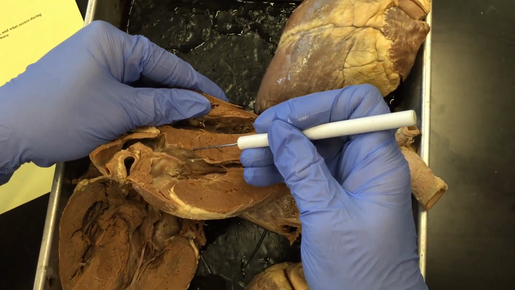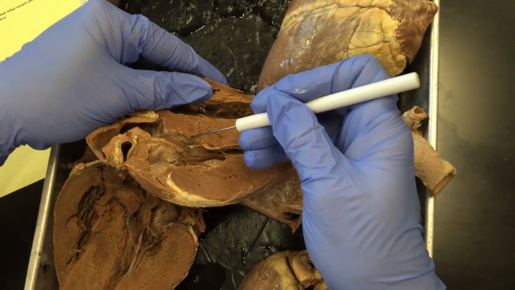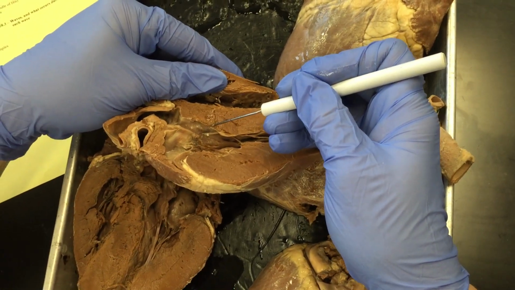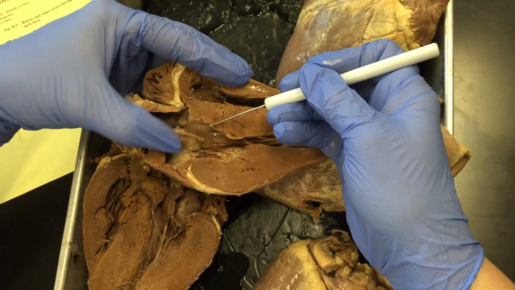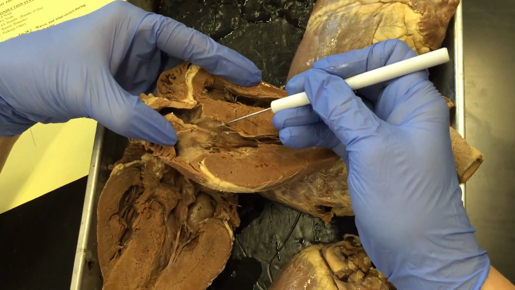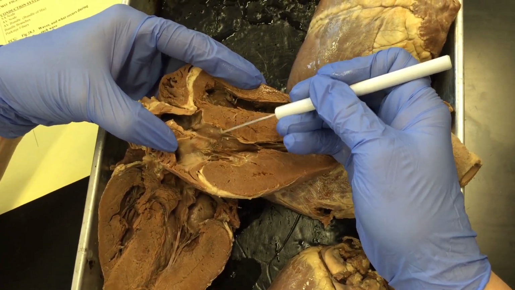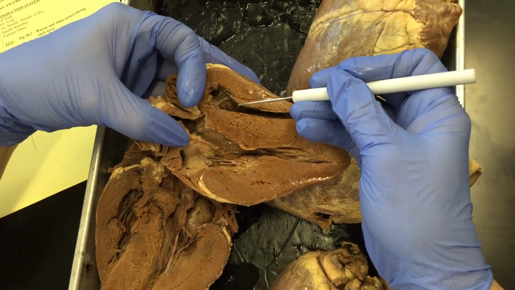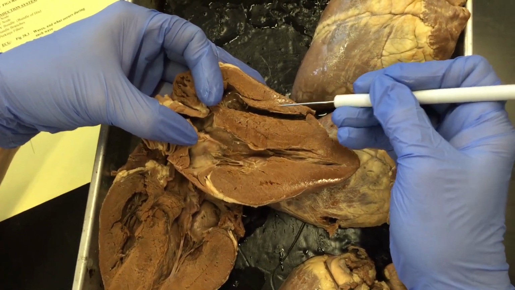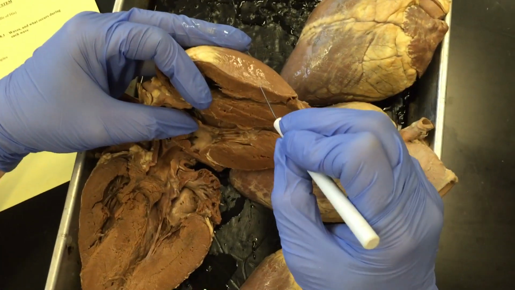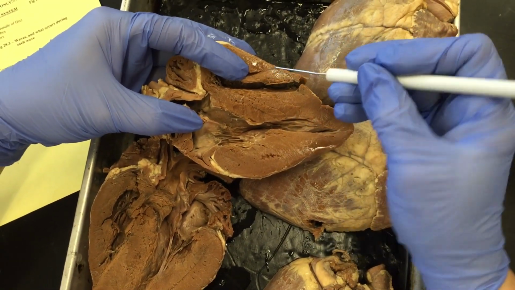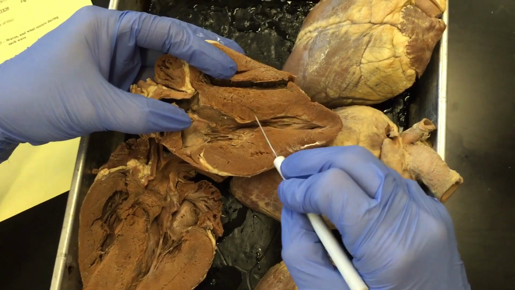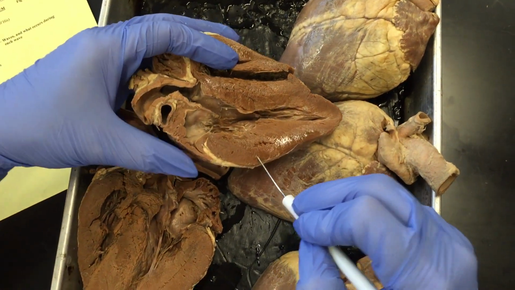On the inside, I can pull up an equally thin layer, which is known as the endocardium. It lines the inside of the ventricles, the atrium, and the blood vessels. Everything else between these two layers is referred to as the myocardium. So I have an epicardium, an endocardium, and then the myocardium. Most of the heart tissue is going to be the myocardium.